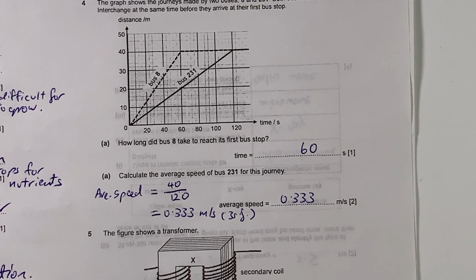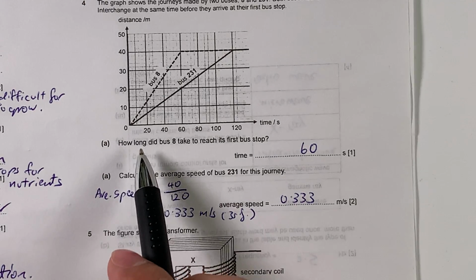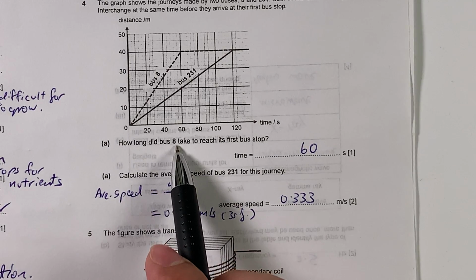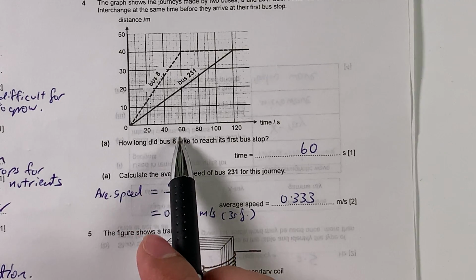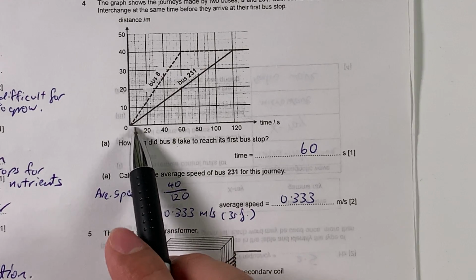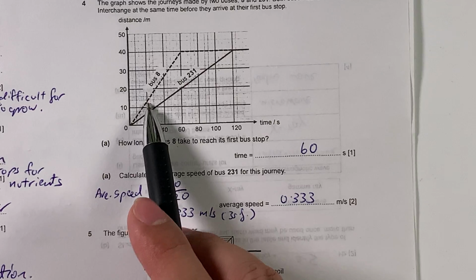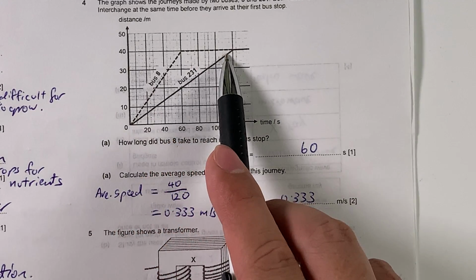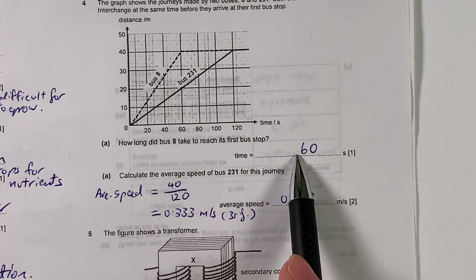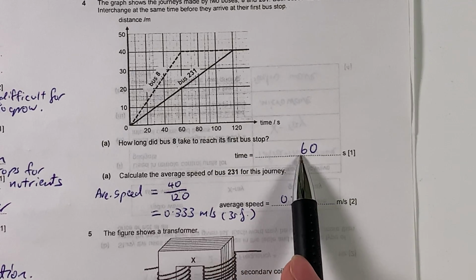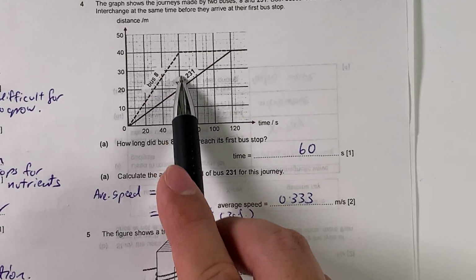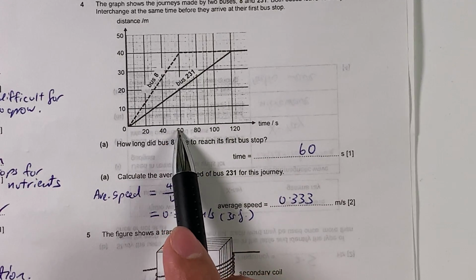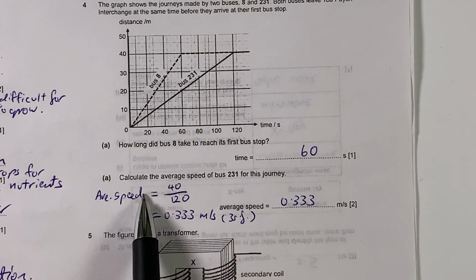Okay. Question 4. Judging from the graph, you should be able to tell very quickly how long bus 8 took to reach the first bus stop. If you look at this information, the bus travels quickly and then after that it stops here at this 40 meters away. So this tells us that bus 8 reaches the bus stop at 60 seconds.